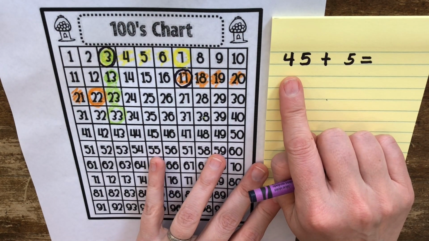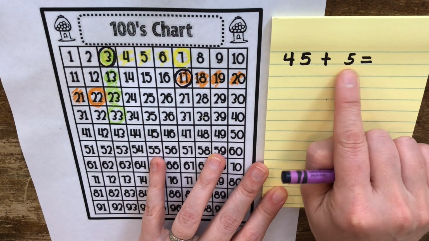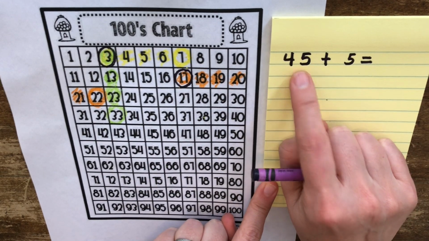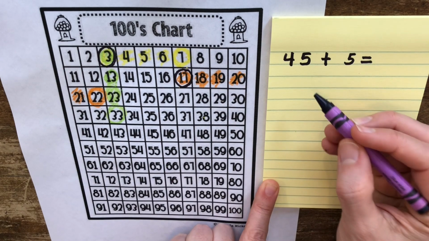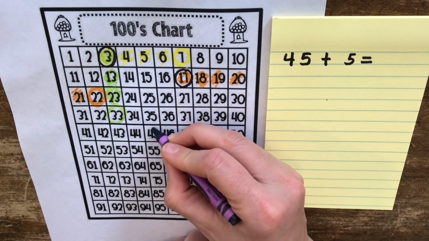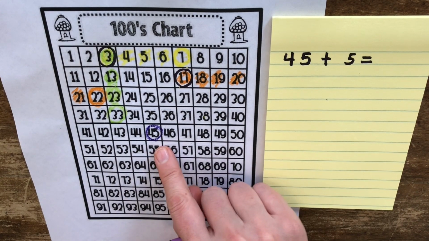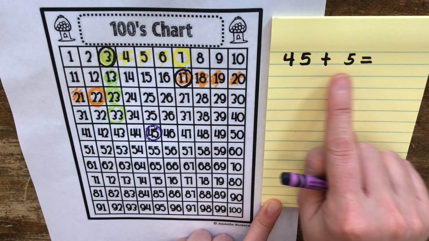All right, my friends, let's try this one. 45 plus 5. Step 1, we've got to go find 45 on our hundreds chart. And I see it right here. I'm going to circle it. So we're starting at 45, and now we have to count up 5.